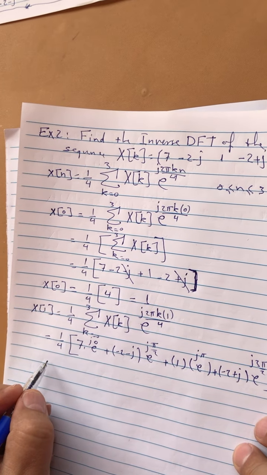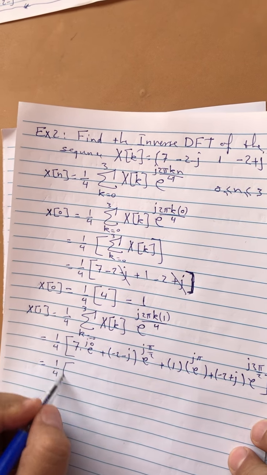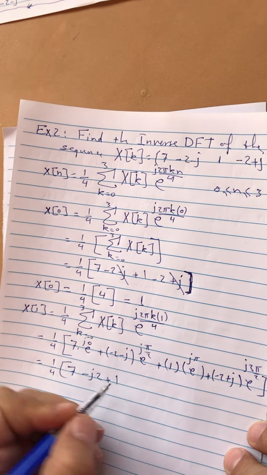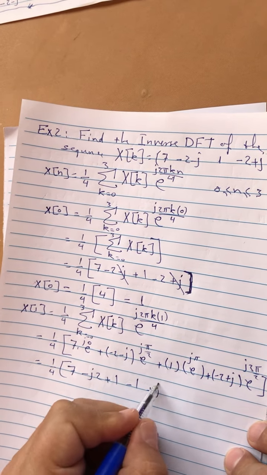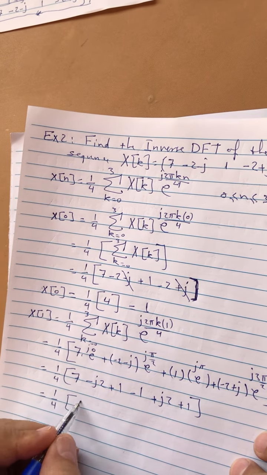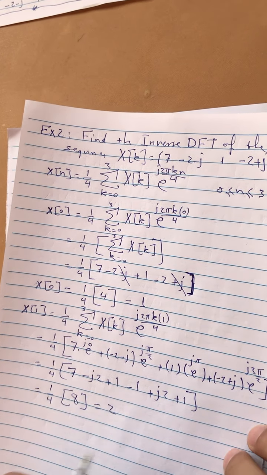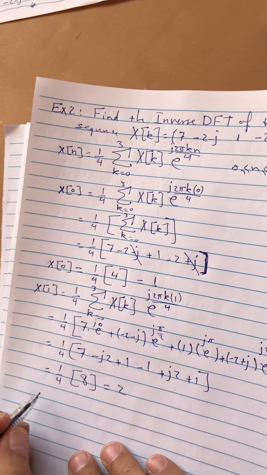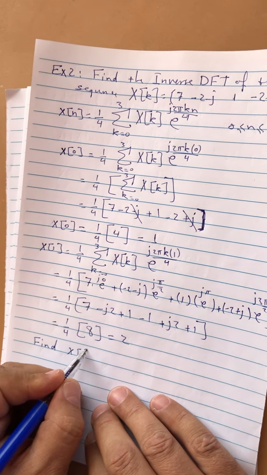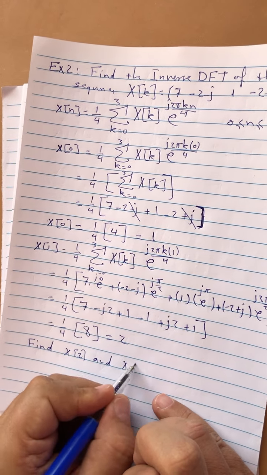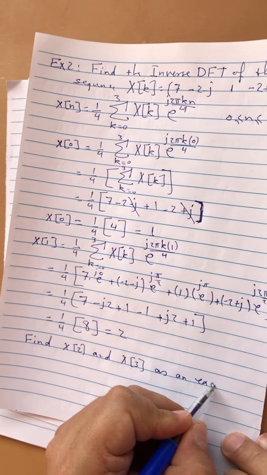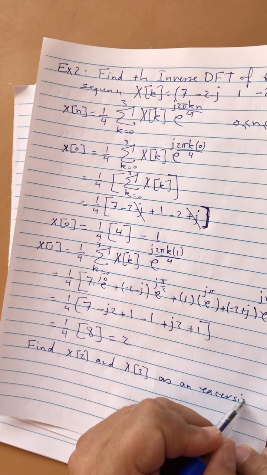So this is equal to 1/4 of 7 minus j2 plus 1 minus 1 plus j2 plus 1, and this is equal to 1/4 times 8. This is equal to... So I will leave this as an exercise. So you will find x of 2 and x of 3 as an exercise.